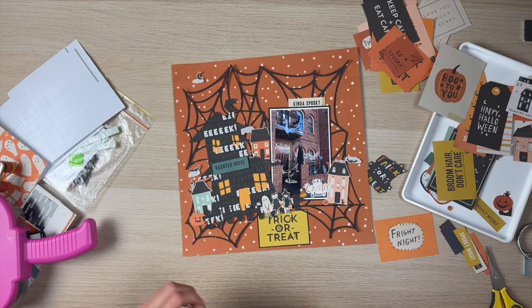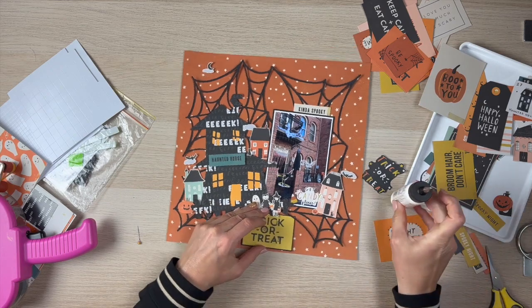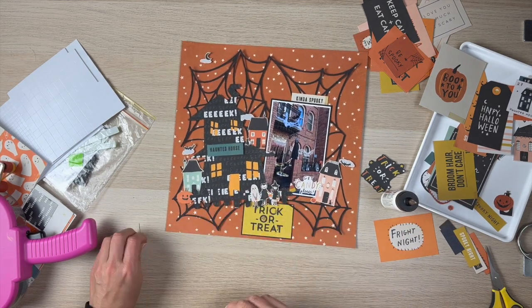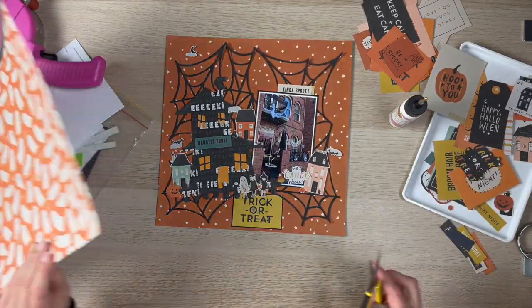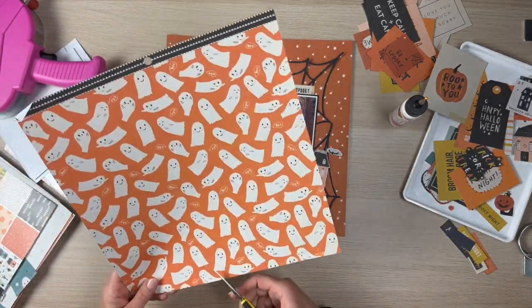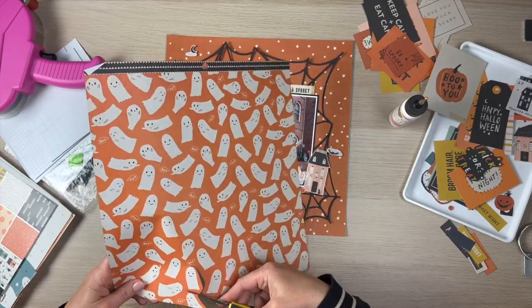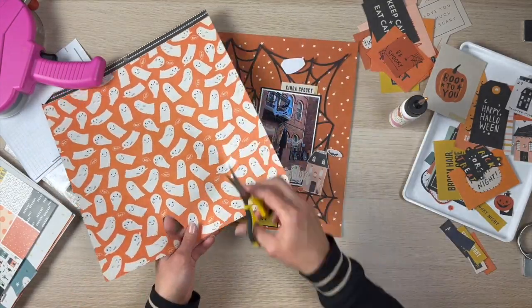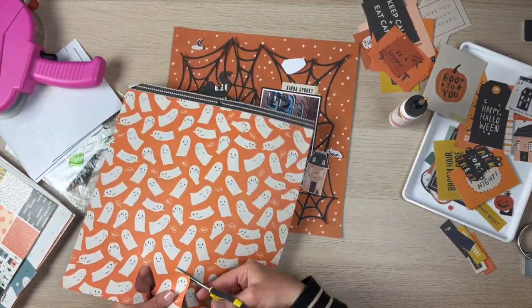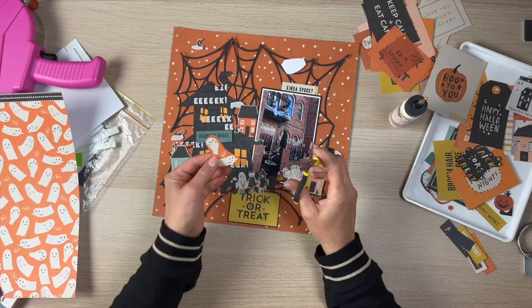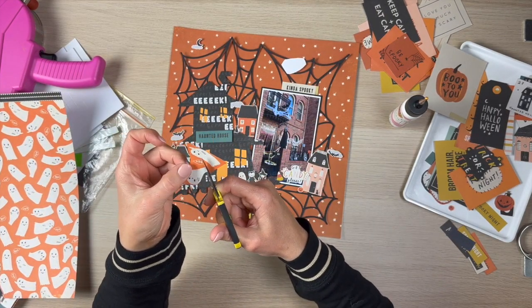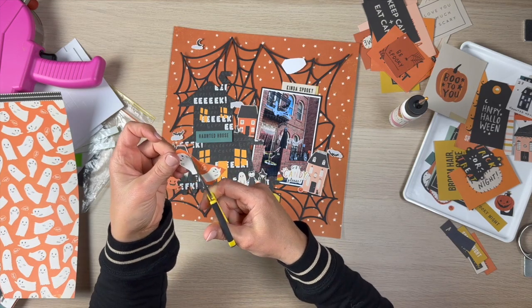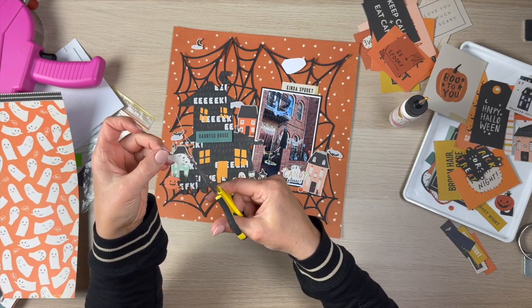So I'm adding this trick or treat as my title here down the bottom. I thought it worked well. Again, I think it filled in some empty gap there, but I thought it worked well as a title piece. Now, I just wanted to add a few ghosts. As you can see, I've got this beautiful orange paper with the ghosts. I'm just going to fussy cut out a couple of these ghosts and pop them up on some foam. What else can I tell you while I'm doing that?